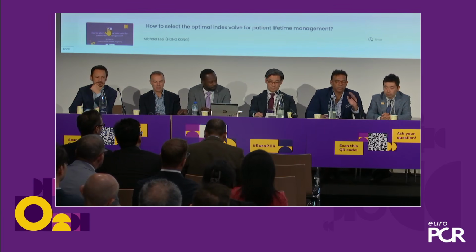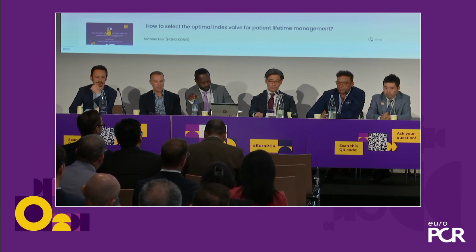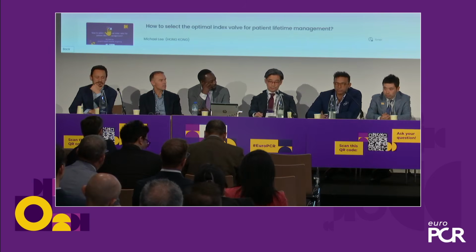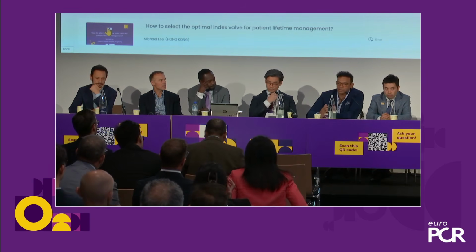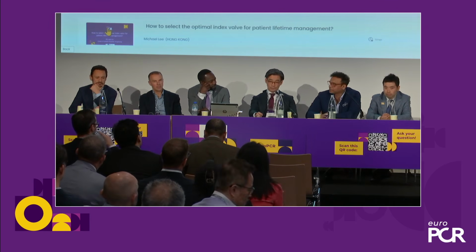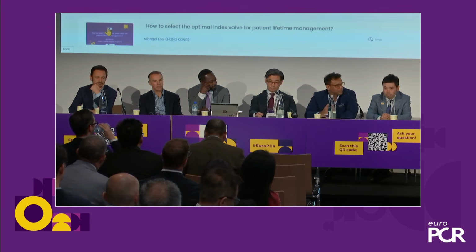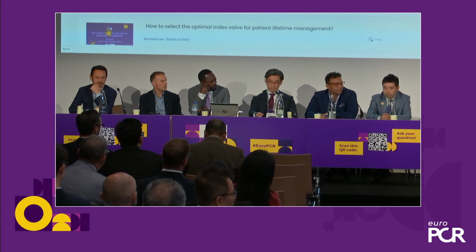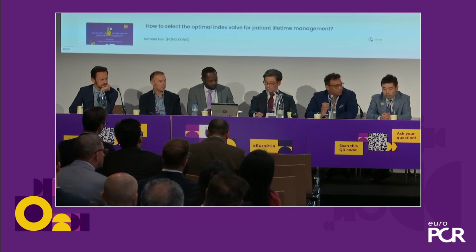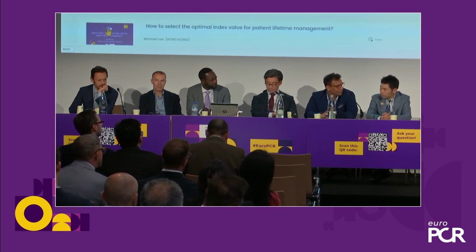Look, I agree that one should never jeopardize the primary index procedure for the sake of a potential future procedure which may or may not be needed, and if needed, we don't know how things are going to be in 10 years' time. We might be excising leaflets or splitting them and using dedicated devices. One question I did have was that since you measure membranous septum lengths, and if you have a young patient where you have the safety margin of a long membranous septum, would you then err on the side of going lower, or not really?